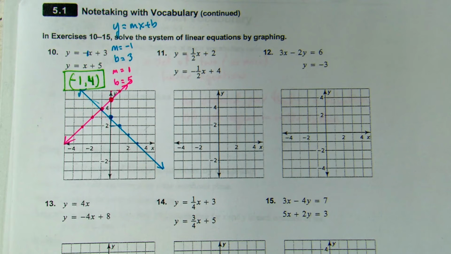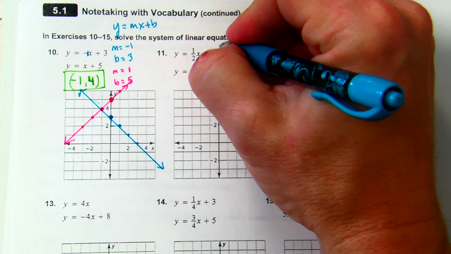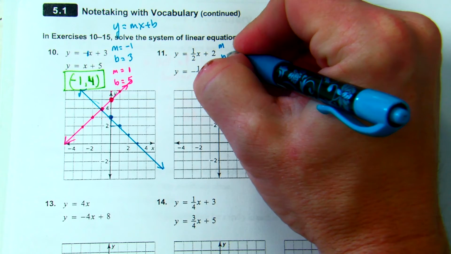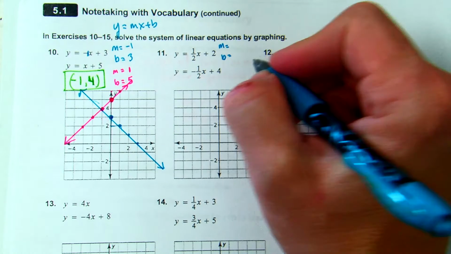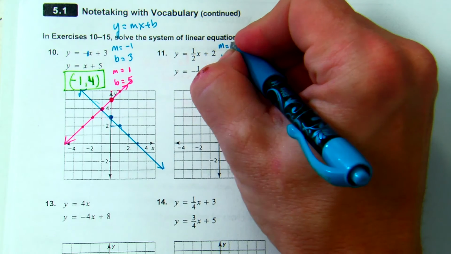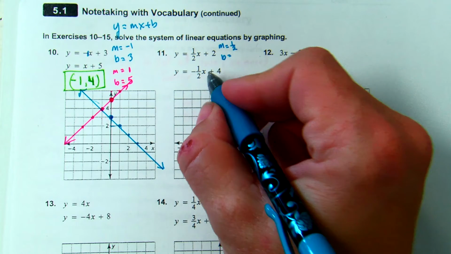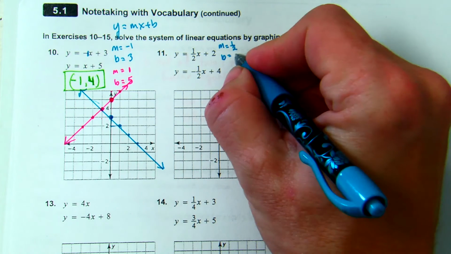Not too bad. Let's look at number 11. We'll work it the same way. Let's get the slope and the y-intercept of the first equation. Slope is going to be what? 1/2. The y-intercept is going to be 2.